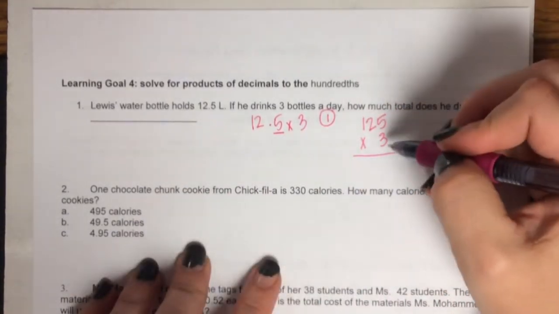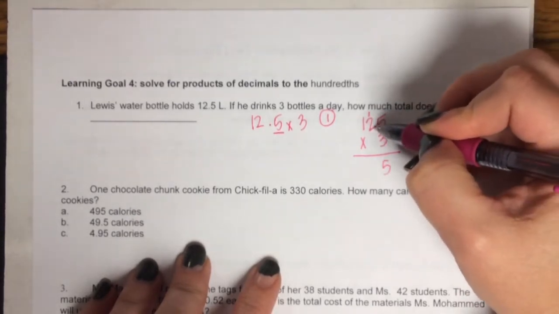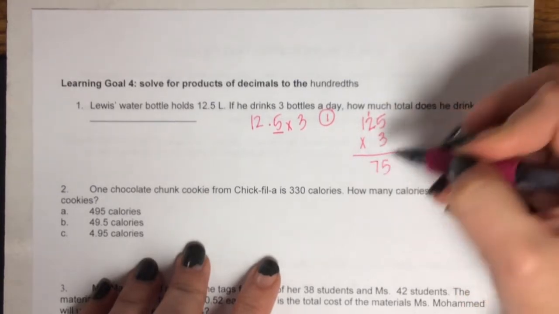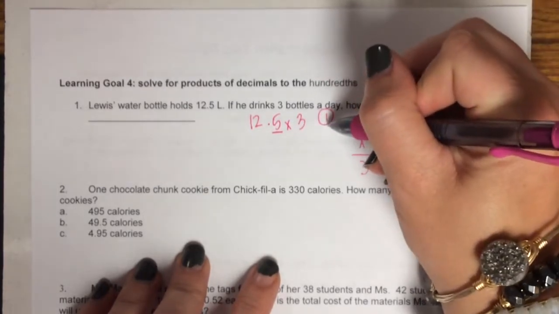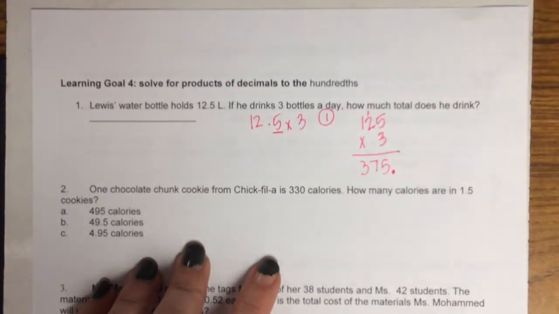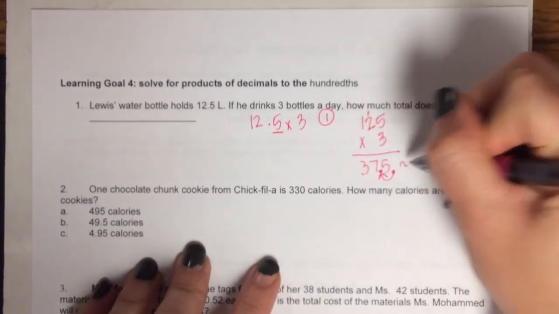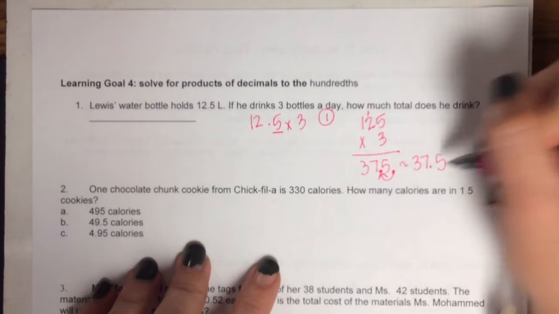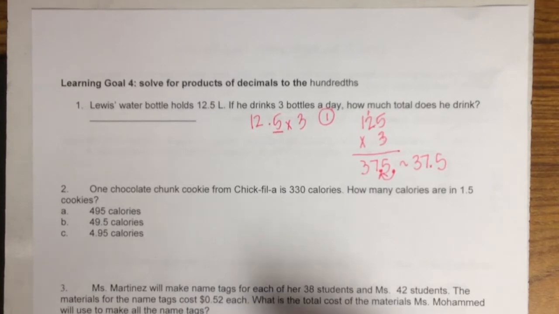So 125 times 3. 3 times 5, of course, is 15, and I carry that 1. 3 times 2 is 6, plus 1 is 7, and 3 times 1 is 3. Now I'm going to come back to that original problem, and I'm going to see this 1 circled that tells me that I need to move this decimal from the whole number in 1 time to create the number of 37 and 5 tenths.